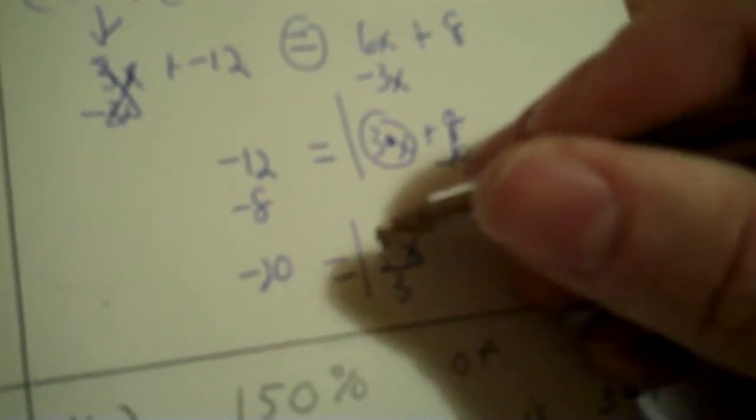So highlight the times, you get rid of your 8. Negative 12 minus 8 is negative 20, and then you got 3 times x. Then you divide each side by the 3. So you have x behind the equals, so negative 20 divided by 3, and then just go second, PRB, equals negative 6 2/3.